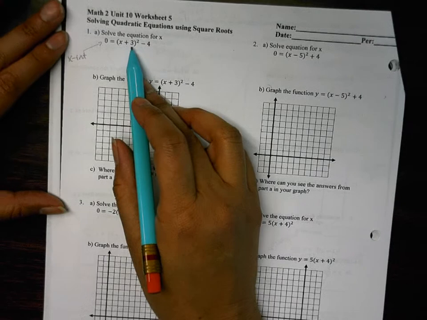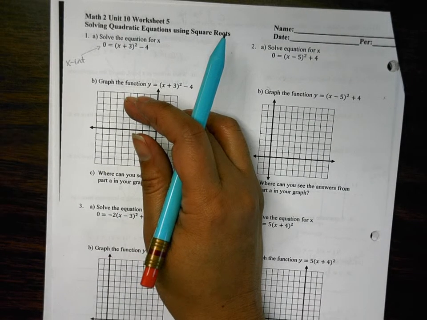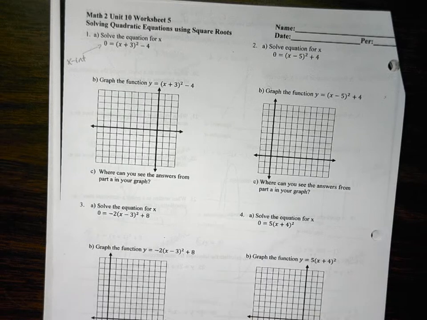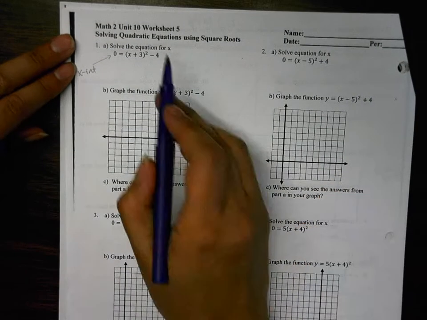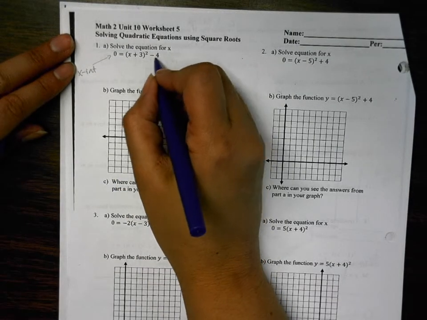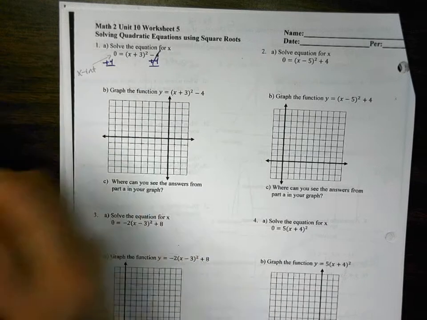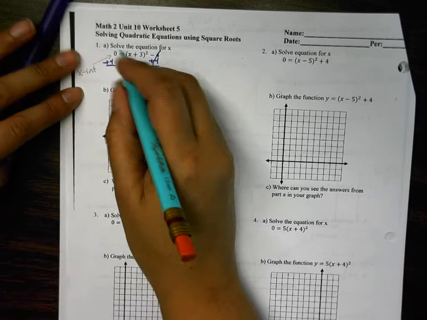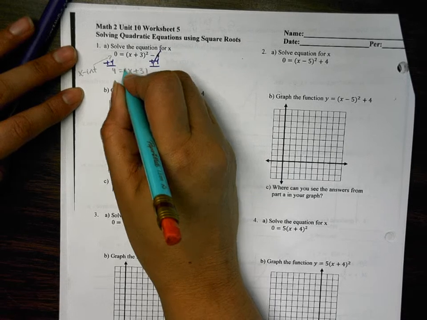Okay, so I'm going to call on Ike. Can you give me the first step? Add the 4 to the other side. Do you guys all agree with him? All right. 4 equals x plus 3 quantity squared.